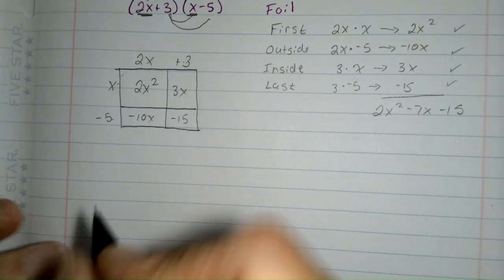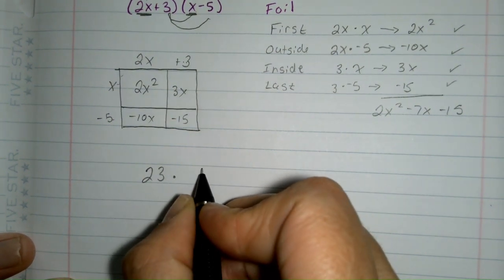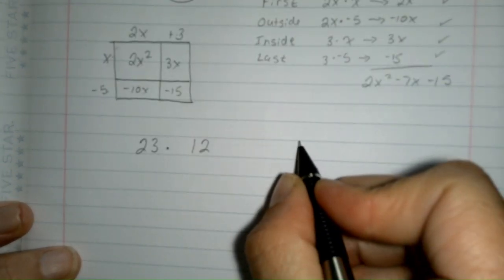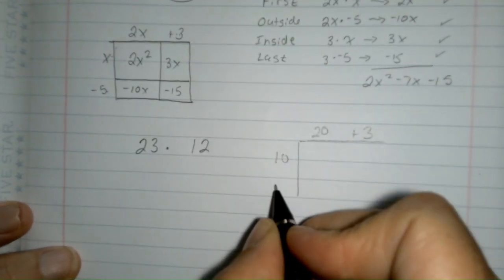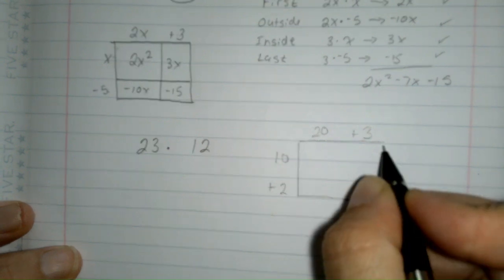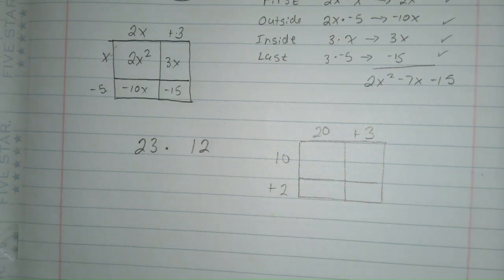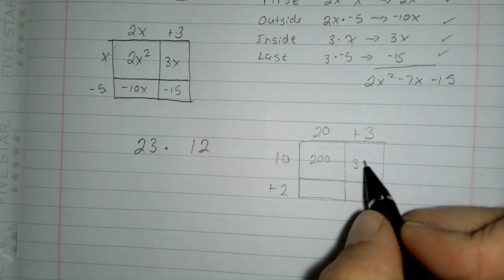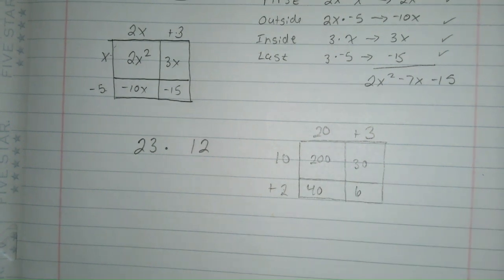In elementary school, you would have done this by, say, 23 times 12. You would have said, okay, 23 is 20 plus 3, 12 is 10 plus 2. And this is actually how I do mental math a lot of times, because I don't have to think about carrying. So 20 times 10 is 200. 3 times 10 is 30. 2 times 20 is 40. 2 times 3 is 6. You add those together and you get 276.